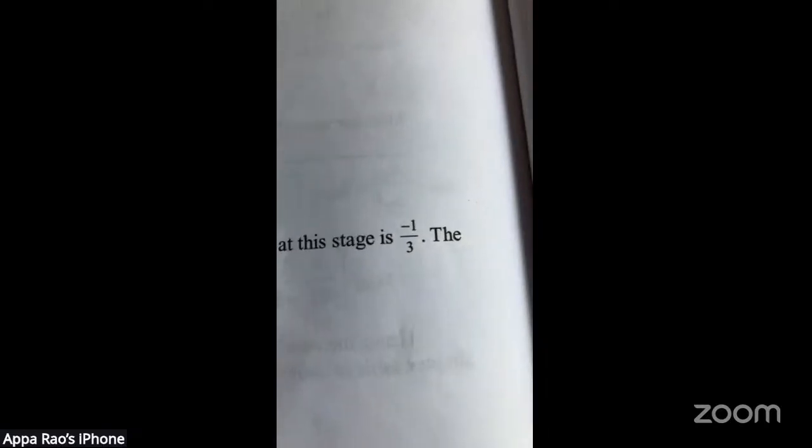So delta 4 by x14, here we have k equal to 4. Since S2 has to enter into the basis, the pivot at this stage is minus 1 by 3. The modified simplex table is shown below.